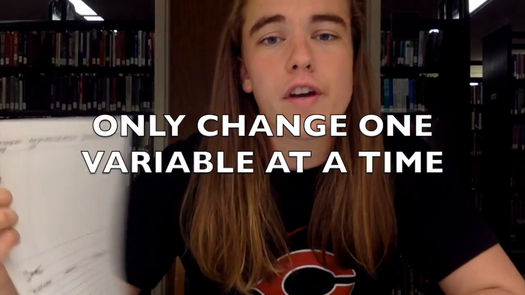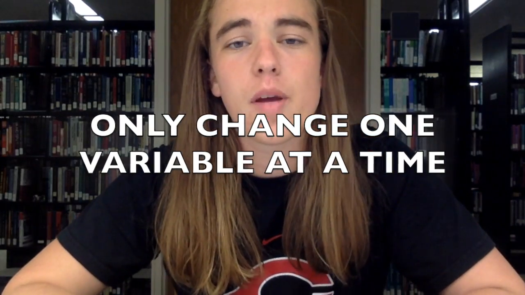When you think you've built your car to a point that you're ready to test it, I have a few guidelines I want you to follow. This is the sheet we're going to use to track any changes we make and make sure that we're running fair trials, meaning that we're only changing one variable at a time. If we change more than one at a time, there's no way to tell exactly which variable made the difference.